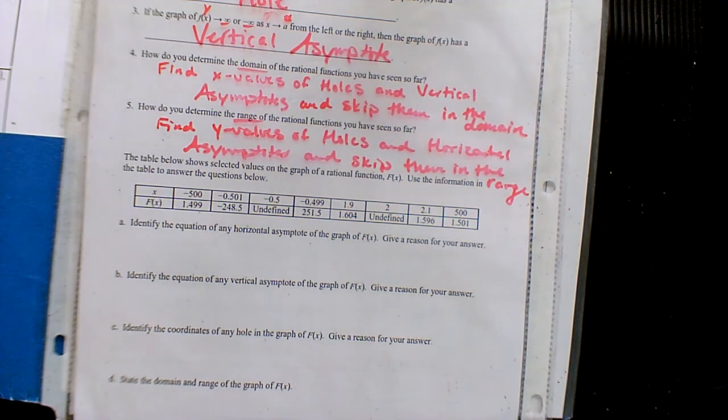Okay, so for both of these, we're going from negative infinity to positive infinity, but we're skipping over particular undefined locations, either undefined x values, like holes and vertical asymptotes, or undefined y values, meaning holes and horizontal asymptotes. Because if you have a hole, it's technically an ordered pair, where you're going to have an x value and a y value. That's why we're counting it twice. Okay, just x for the domain, y for the range.